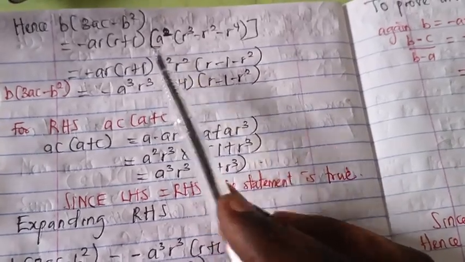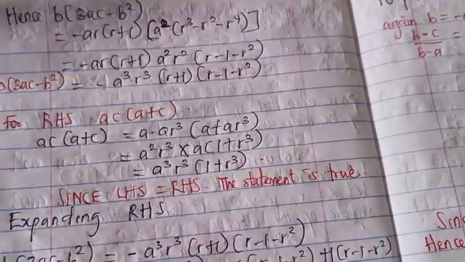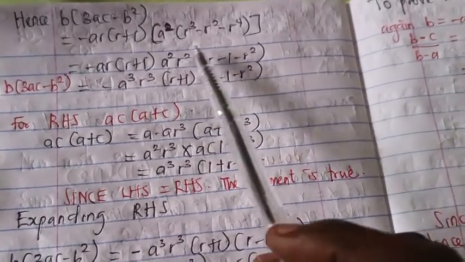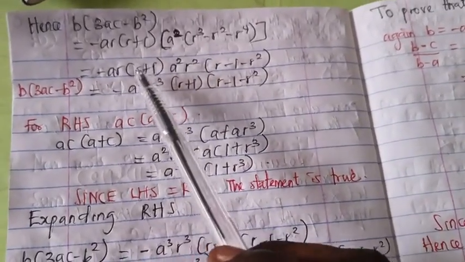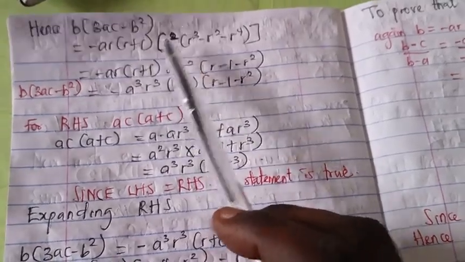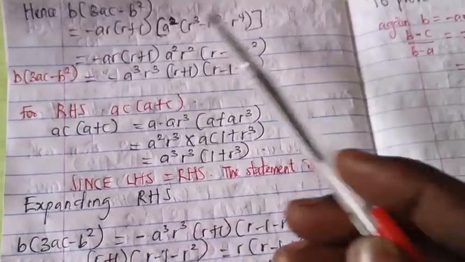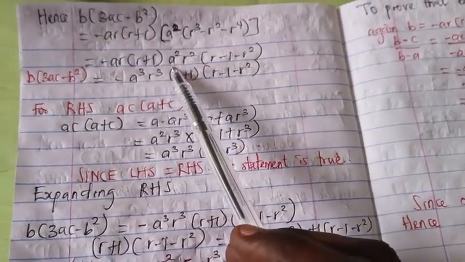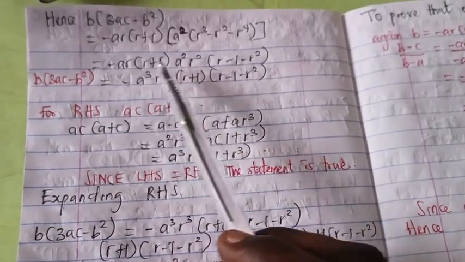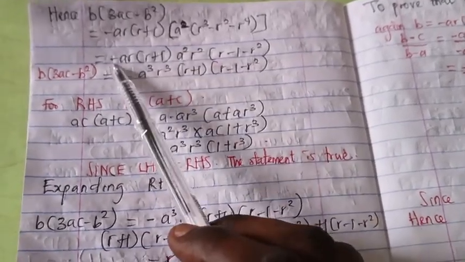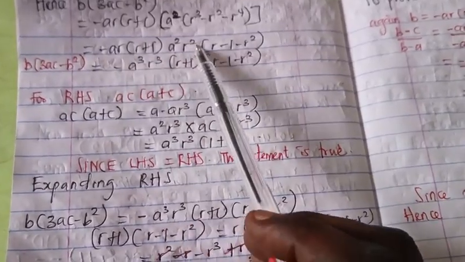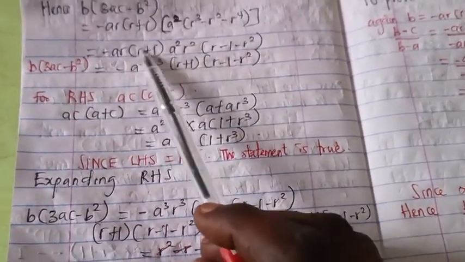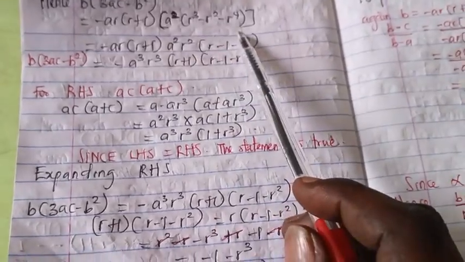Since it's multiplication, we don't need to stress ourselves at that. Very easy thing. So this is going to be what? Open and remove these brackets. It's still multiplication. Everything is multiplying each other, so we don't need to put any bracket there. Don't magnify it too much. So from there, what do we have? We have a times a squared, that's a raised to power 3. r times r squared, r raised to power 3, and then this one times this one.